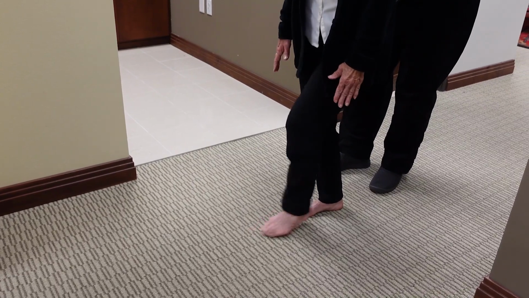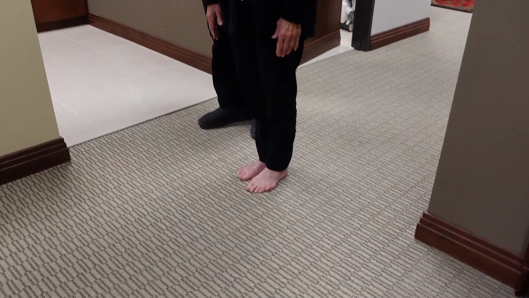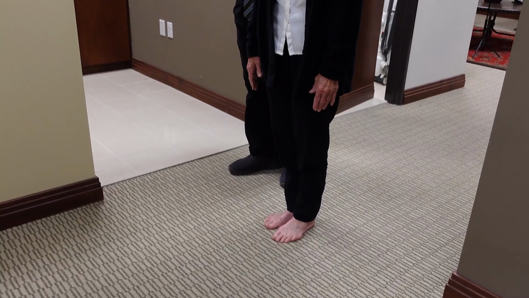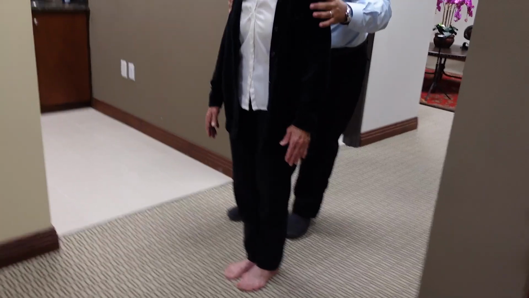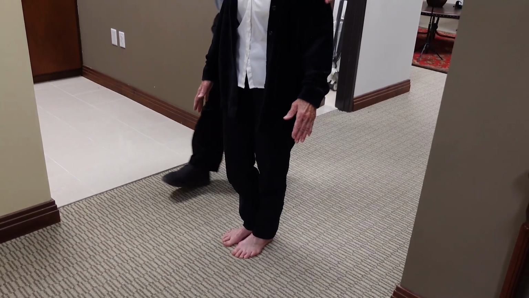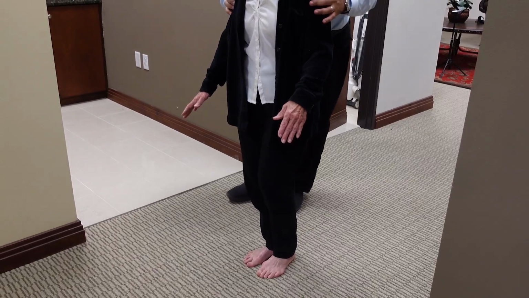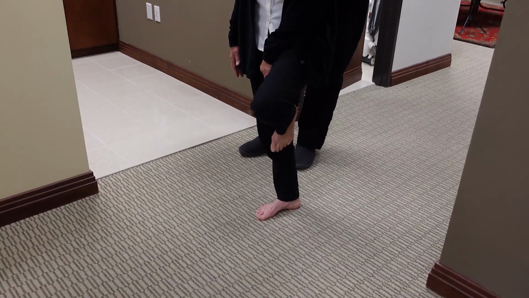Okay, great. Just relax. What I want to do is, with your eyes open, just try one foot at a time, just standing. Let's say, stand on your right foot only, like a tree pose. There you go. Try the left.